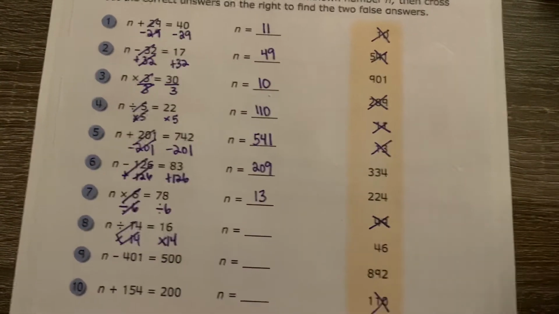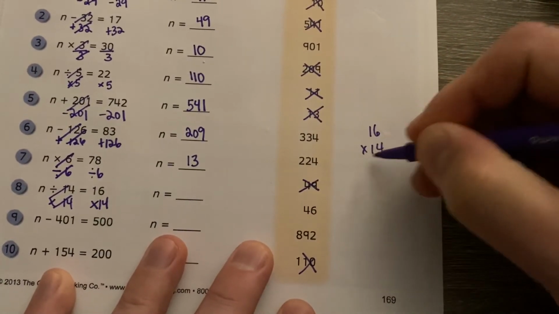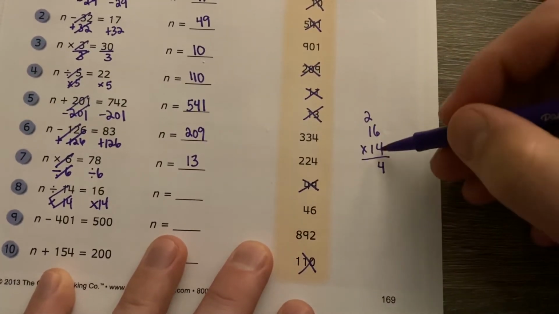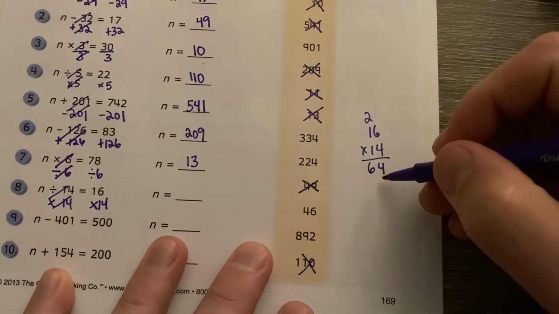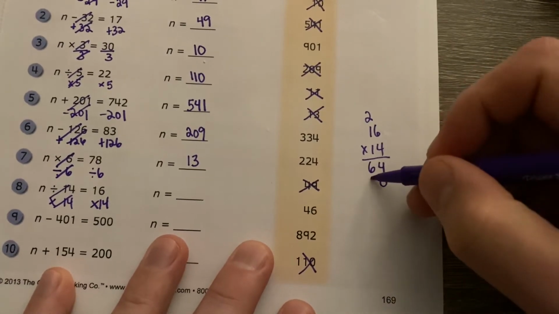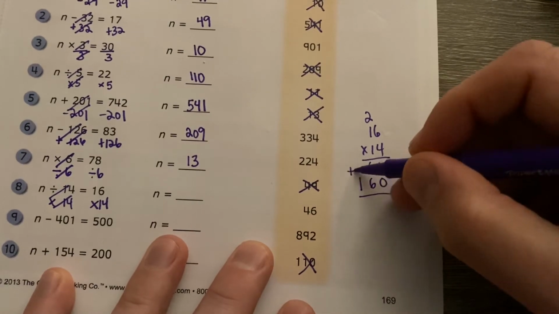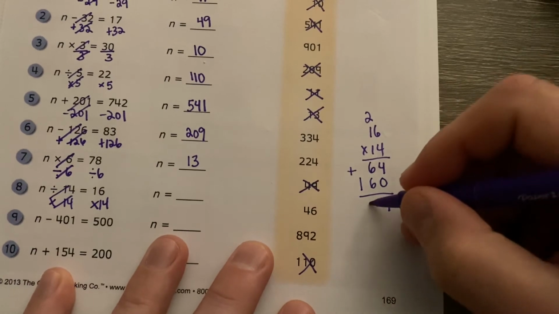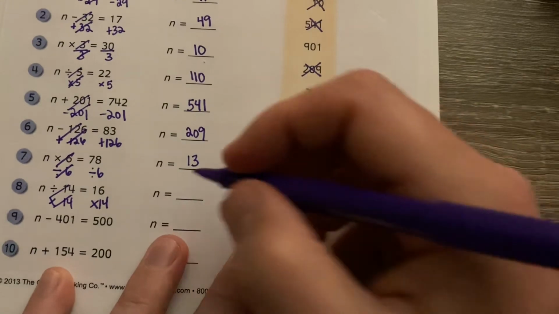If I do 16 times 14, I'm actually going to do this over here. 14, 6 times 4 is 24. 4 times 1 is 4, plus 2 is 6. Remember I told you guys when you start a new row, you have to start by putting a 0 there. 1 times 6 is 6. 1 times 1 is 1. I add these together. 4, 6 plus 6 plus 6 is 12. 1 plus 1 is 2, so I get 224.